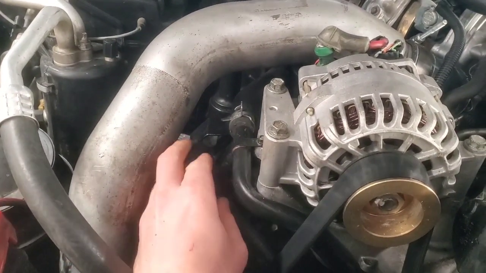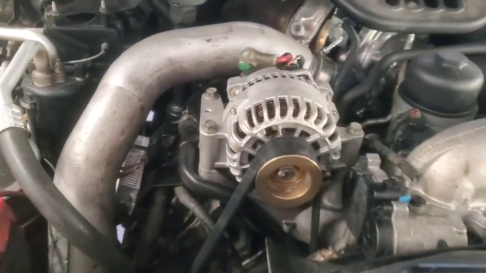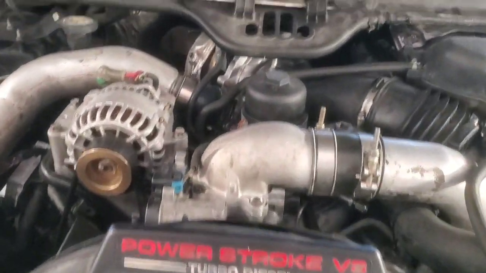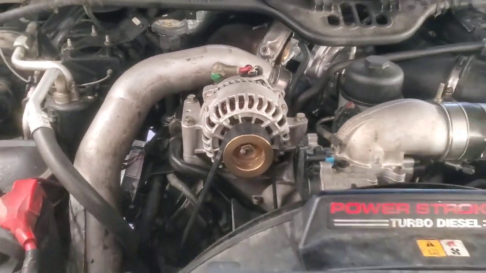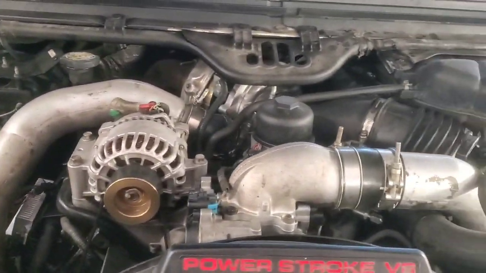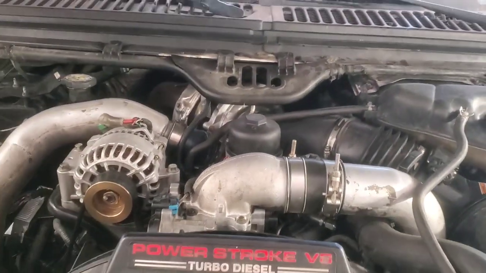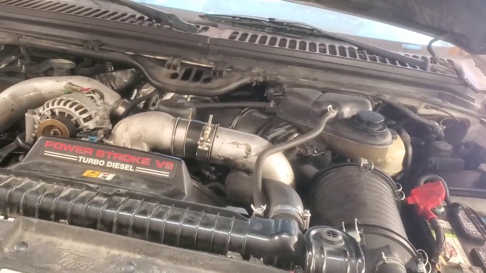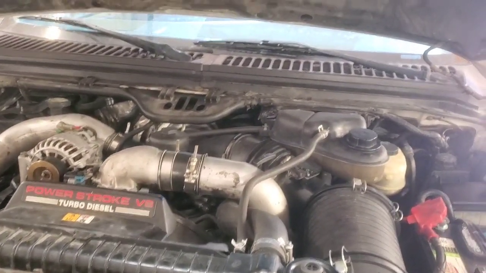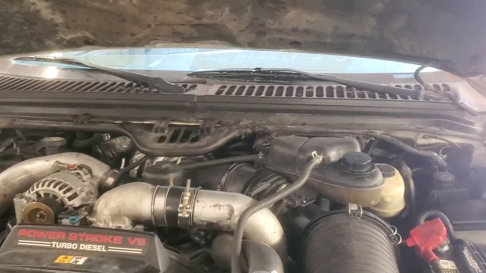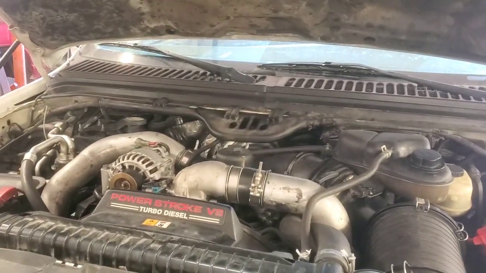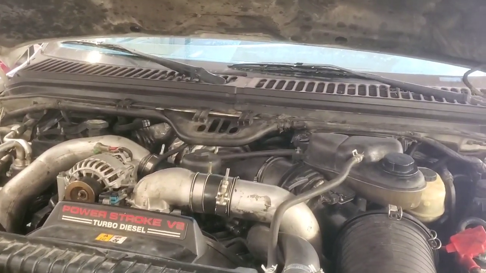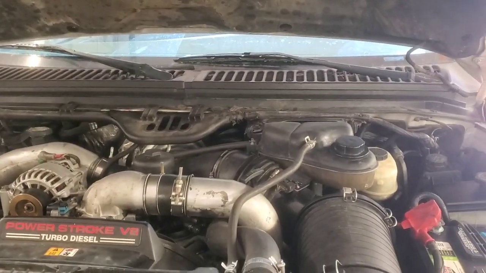And they even tried another new sensor. I didn't think that was gonna fix it, but they put it in there, and it still won't crank and start. It acts like it wants to try to, but anyways, we're gonna hook a scanner up to it and see what the numbers look like and go from there.